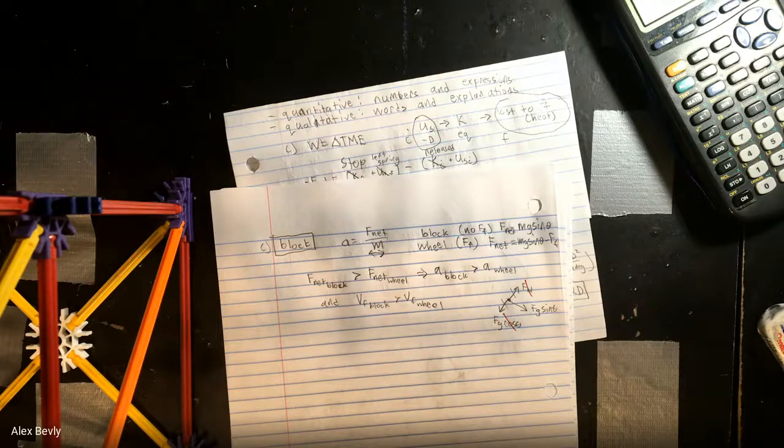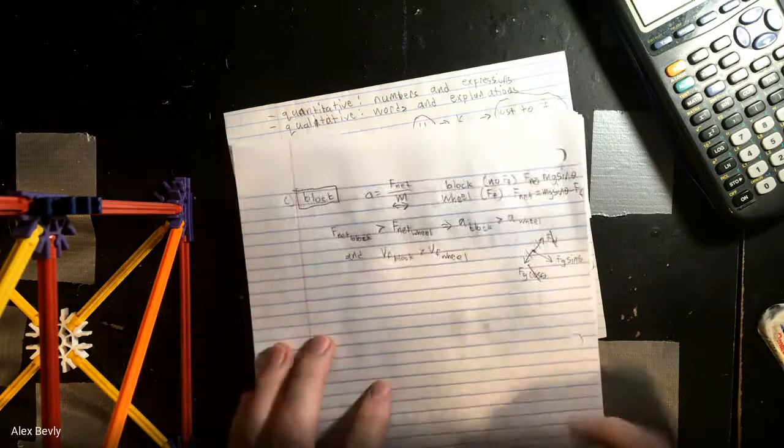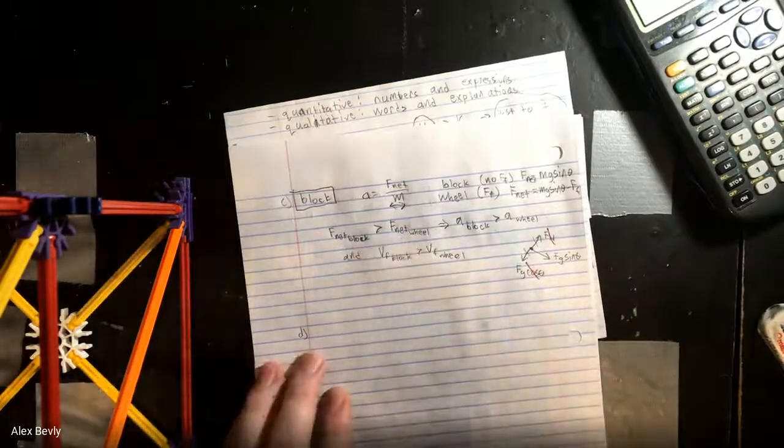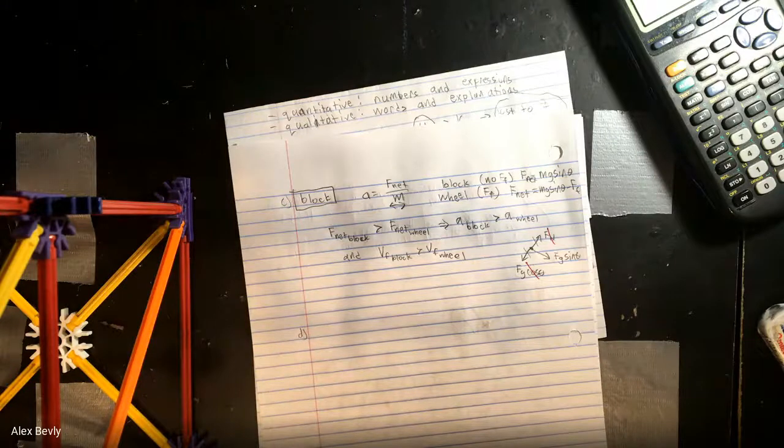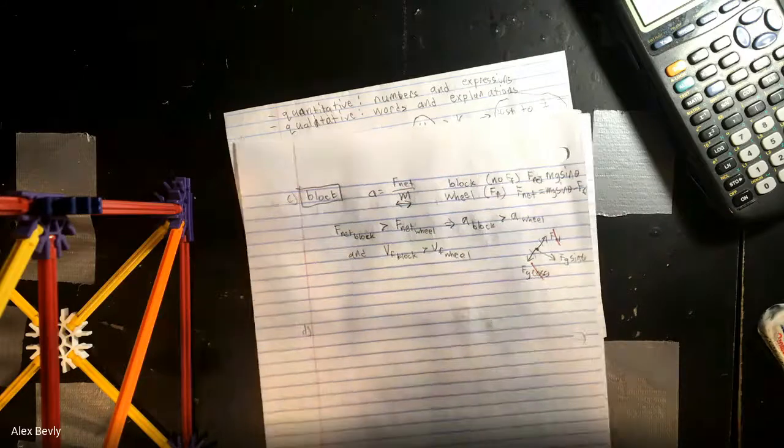All right, and then the last thing is briefly explain your answer again, now reasoning in terms of energy. All right, so now, does friction make total mechanical energy decrease with the wheel? Well, let's get into that in a second.